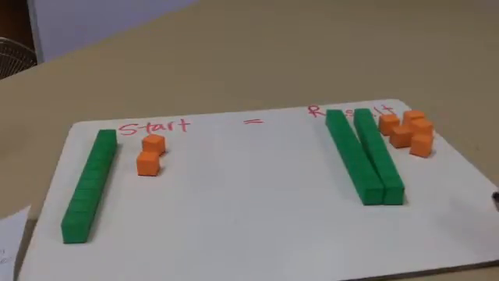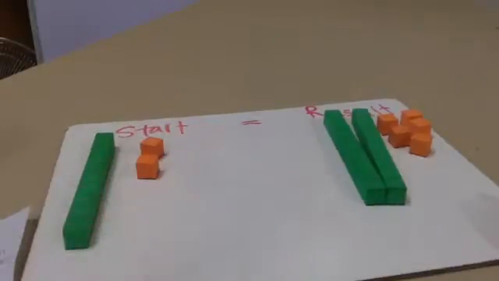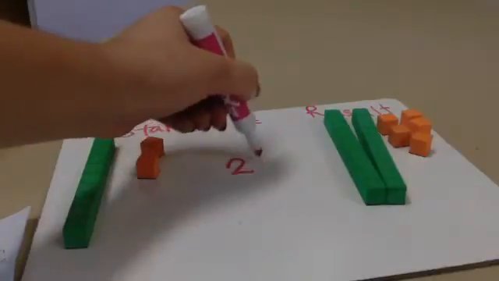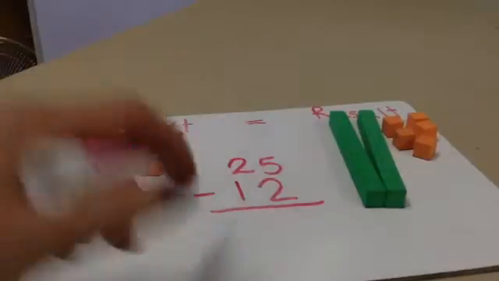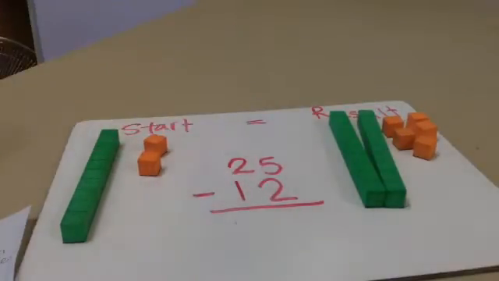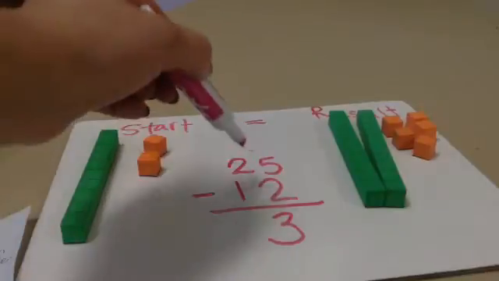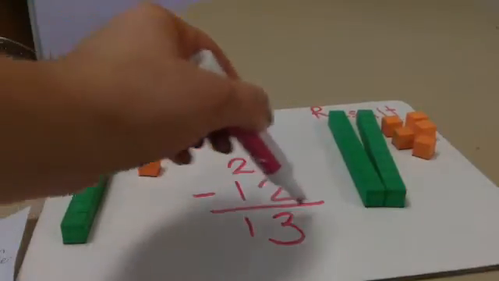From the result that we have, 25, we're going to take out 12, and that will show us how many pencils Kayla's friend gave her. Okay, so if we put over here 25 minus 12, we get 5 minus 2 is 3, and 2 minus 1 is 1.